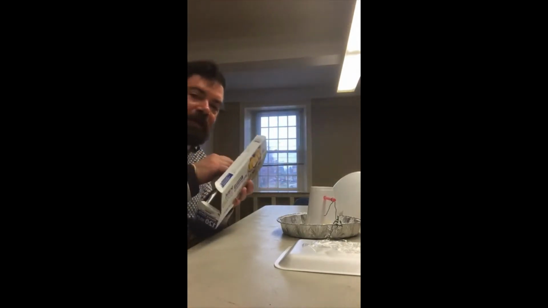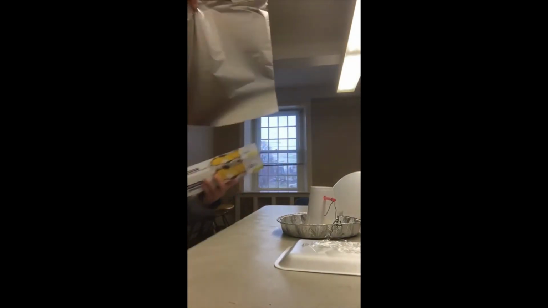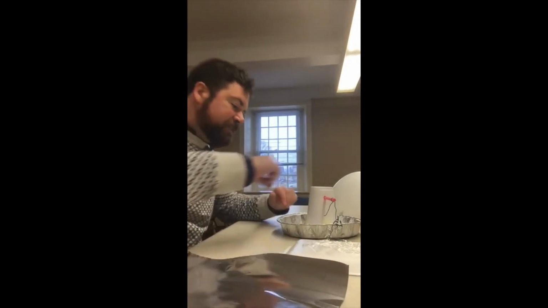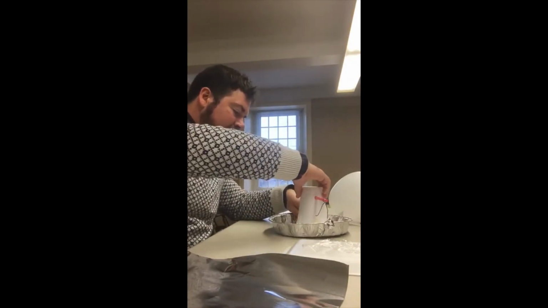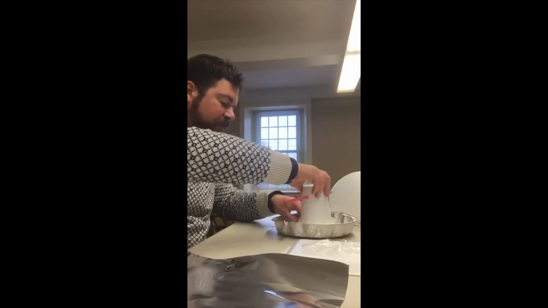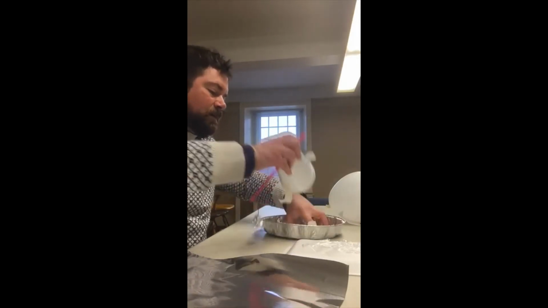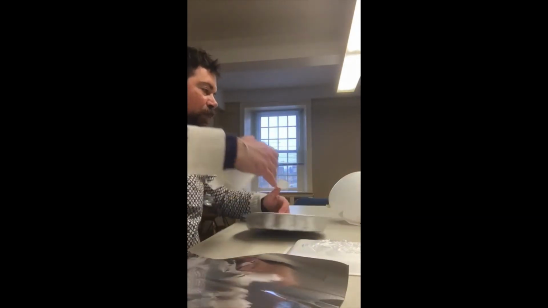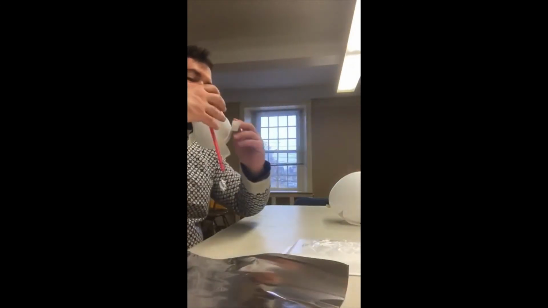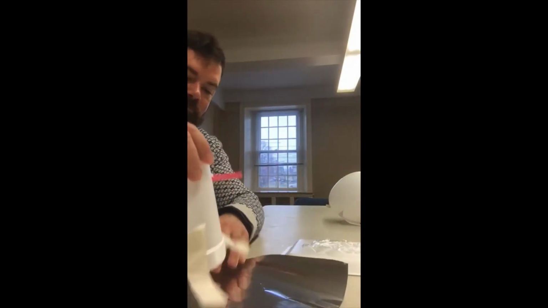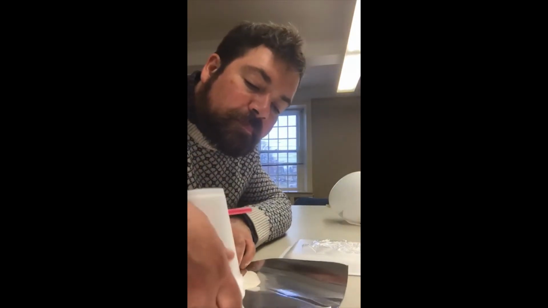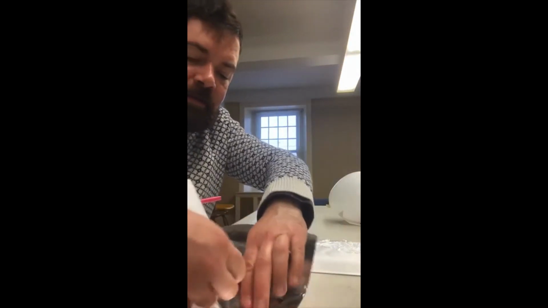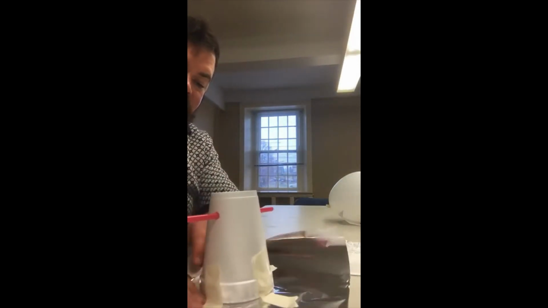Okay, so I've got foil, and we're going to use this. All right, so basically what I'm going to do is take my cup and take it off of this base and tape it to the foil, and rig it up somehow so that these two pieces of metal are touching one another.